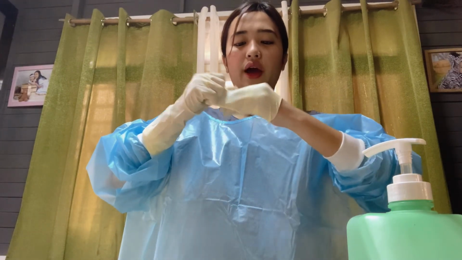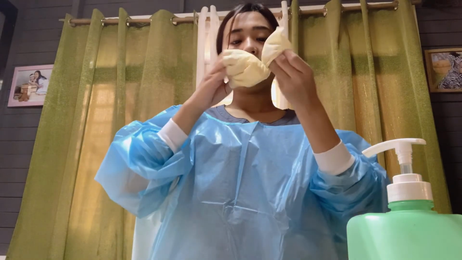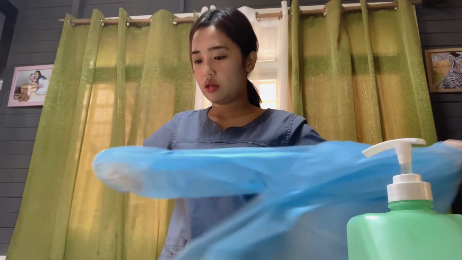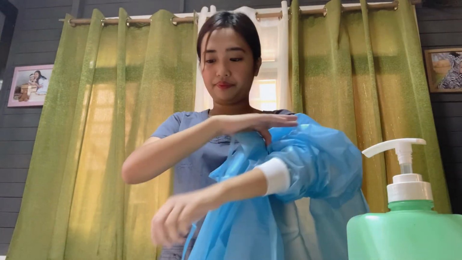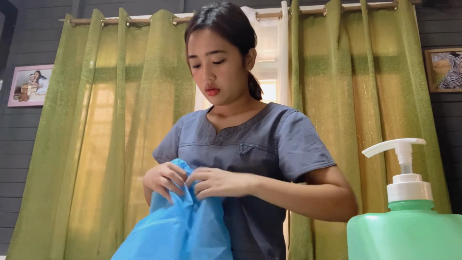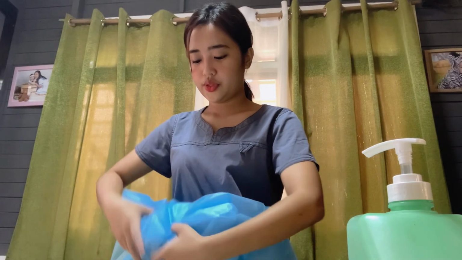You need to remove them by turning them inside out, and then dispose of them. Also, your gloves and your gown, you must remove them properly. And then, you need to dispose of them.